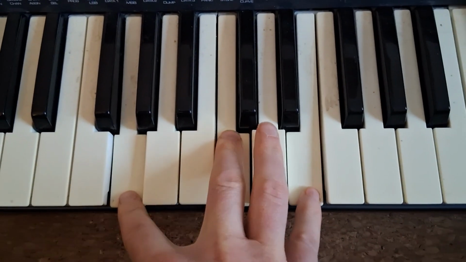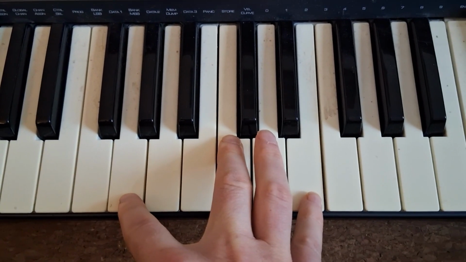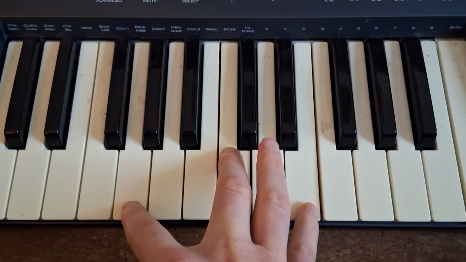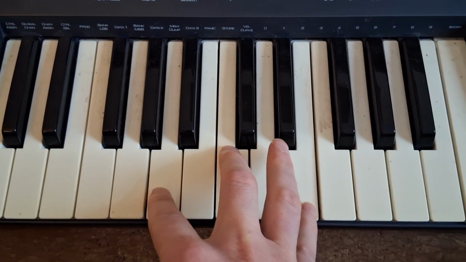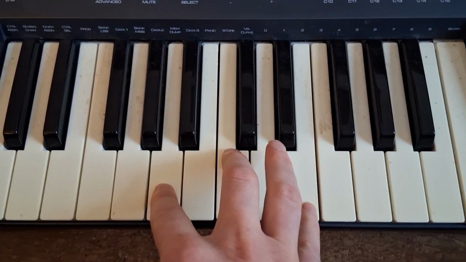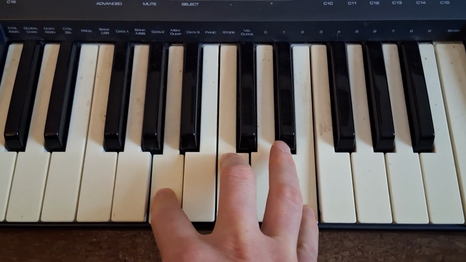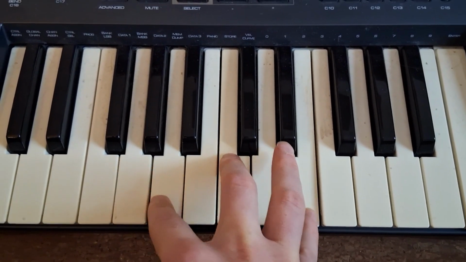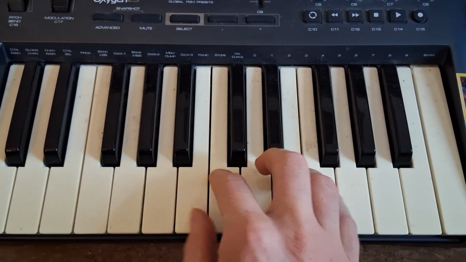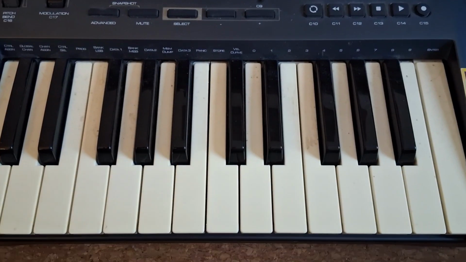And if you're observant, you're going to notice that this chord looks very similar to another chord. If I move my finger by one note, I actually end up getting an A minor. So that means the C major and A minor are actually connected.